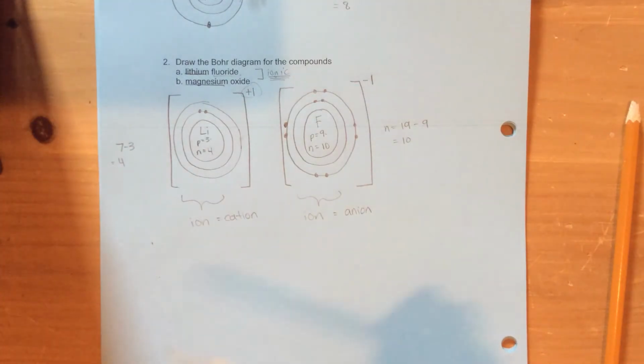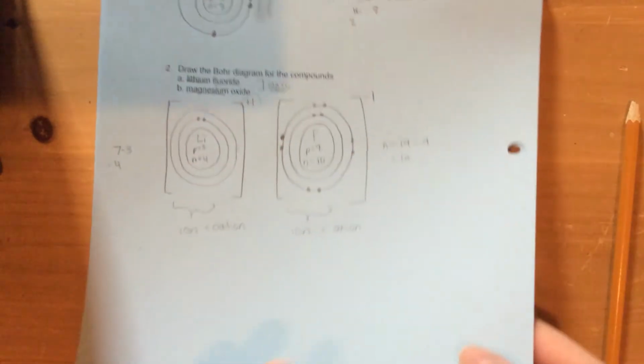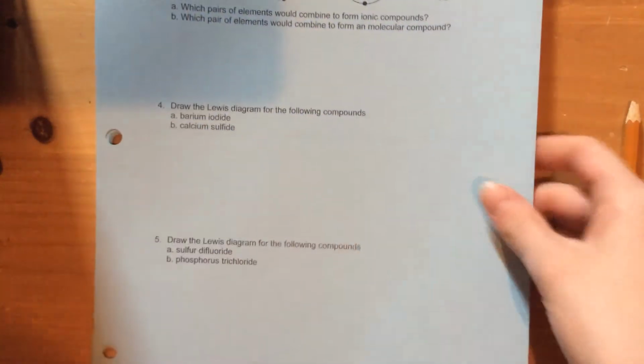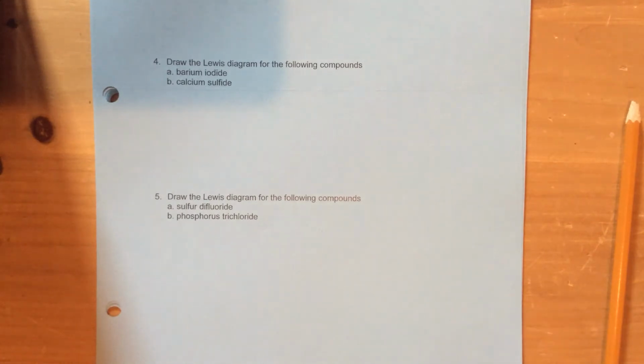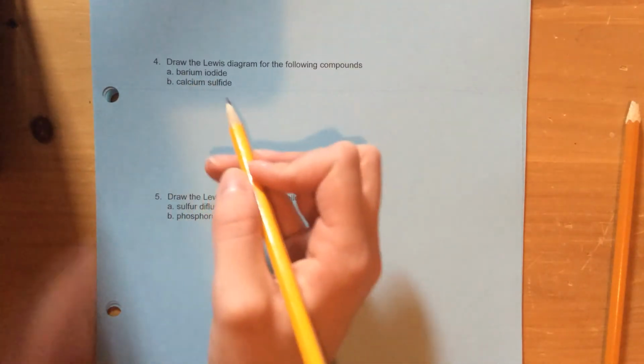Go ahead and try to do B on your own and see if you can get the hang of it. And we're going to move on to number 4. Now we're moving into some Lewis dot diagrams. Lewis dot diagrams are a lot simpler. You're only drawing the electrons that are in the outer shell, and you don't need to write down your numbers of protons or neutrons, which makes them a lot simpler. However, you do have to be a little more savvy with that periodic table in order to know what's going on. So we're going to go ahead and try to do the first one.